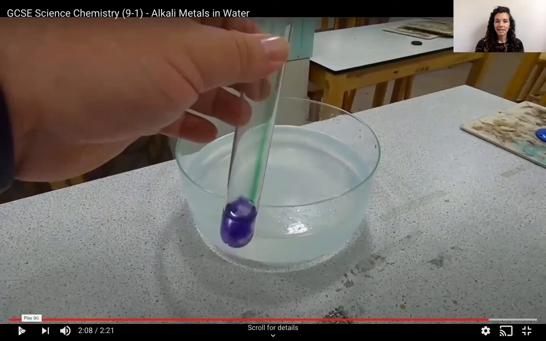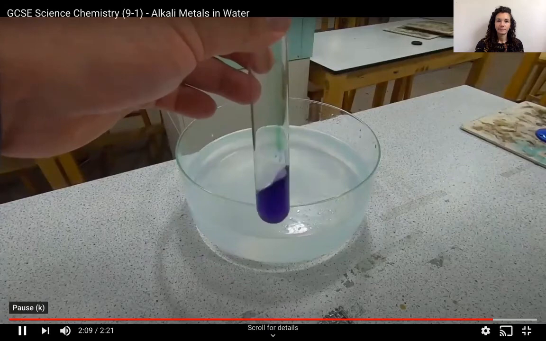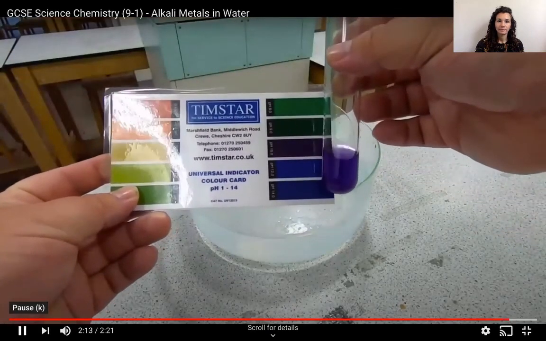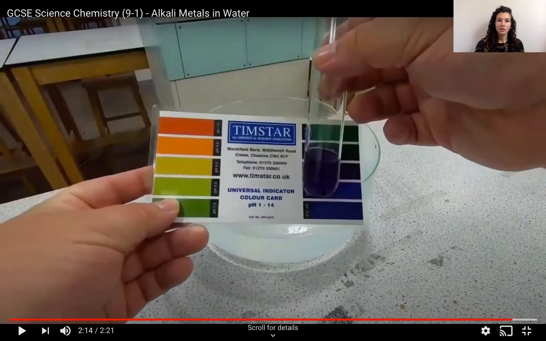And he is adding universal indicator. So he wants to see what the pH of that water that's left behind is. And you can see it's going this purpley colour, which means that it has an alkali pH. There we go, so quite a strong alkali pH, probably a pH of about 13, 14. So that's why they're called the alkali metals, because when they react, they turn the water alkali.